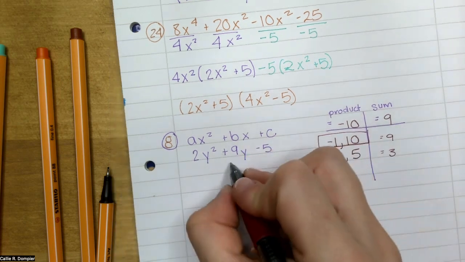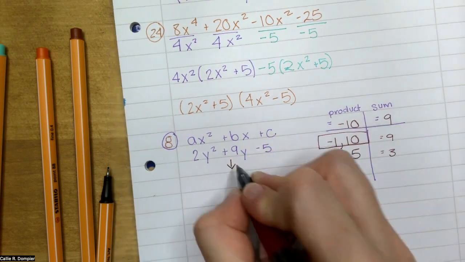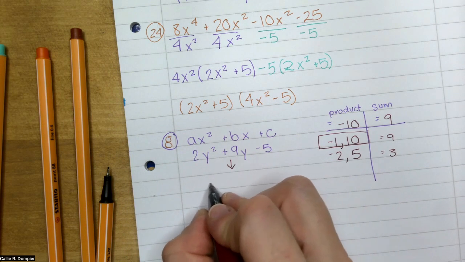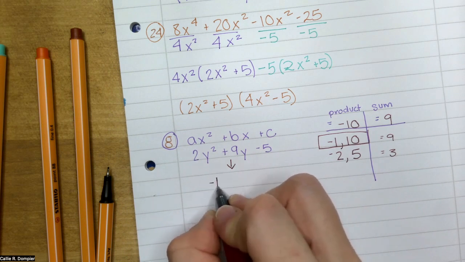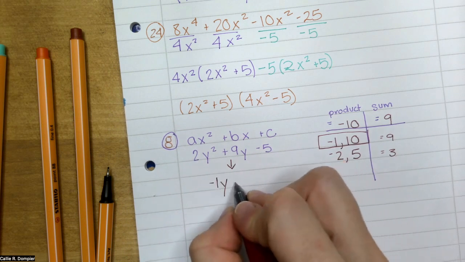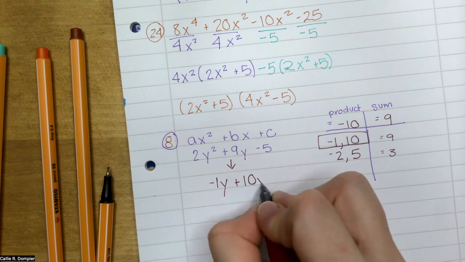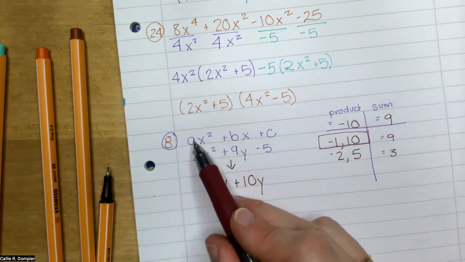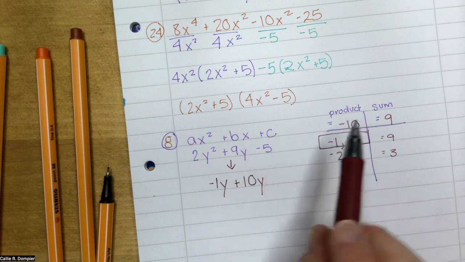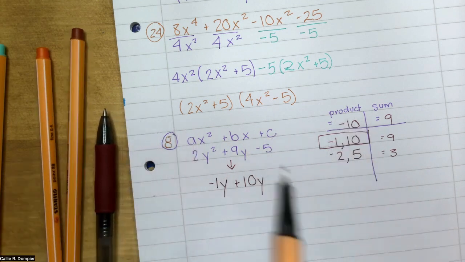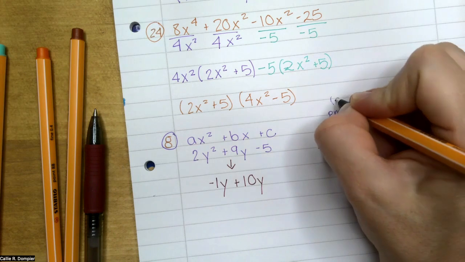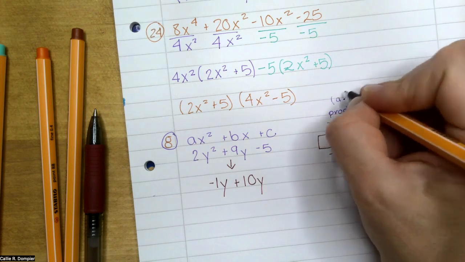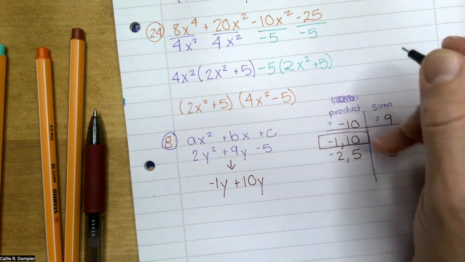Okay. Now remember what we do with it. 9y becomes -1y, or you can just write -y, and +10y. So we use the AC method. That was A times C. Oh my gosh, I'm trying to make this less confusing.